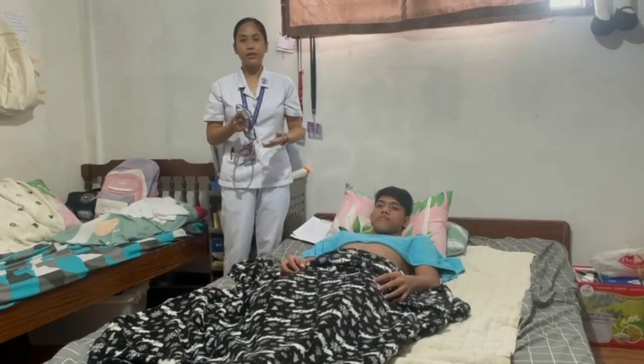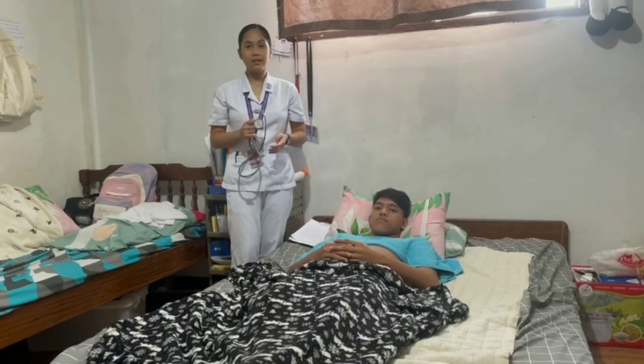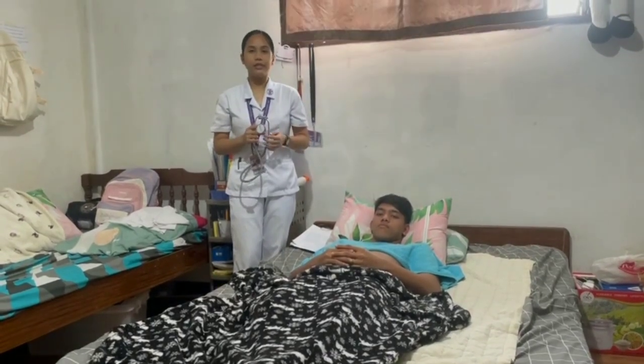And now, auscultate for venous hum in the epigastric and umbilical areas using the bell of the stethoscope.